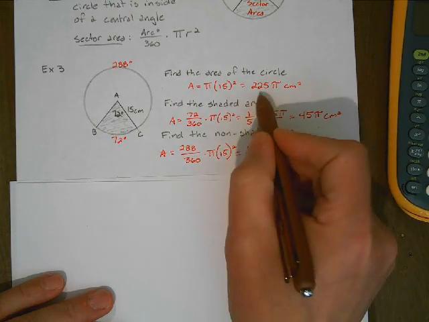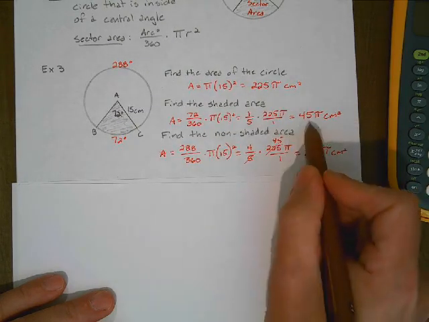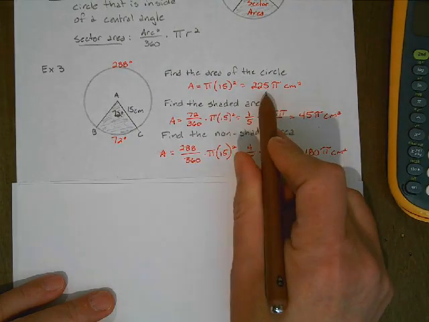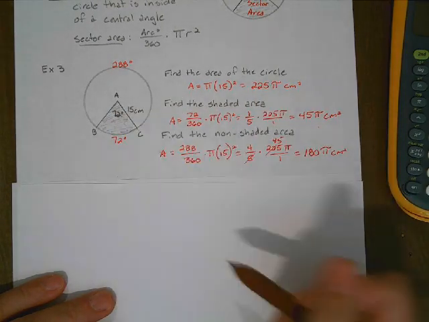We said that the entire circle was 225 pi. So this answer makes sense because it's only a small portion of this entire area. We got 45 pi just in that shaded region.